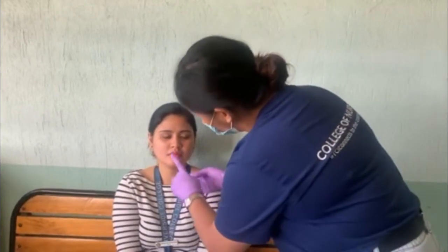Inspect open and close mouth for symmetry and alignment. Wearing gloves, inspect and palpate lips for color and consistency.